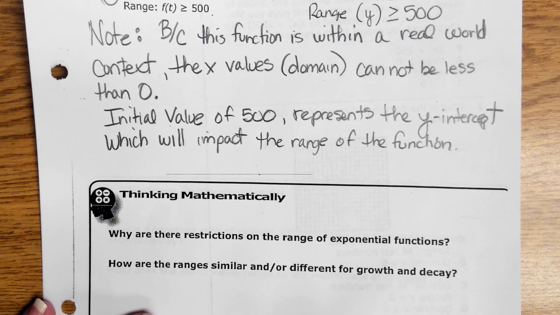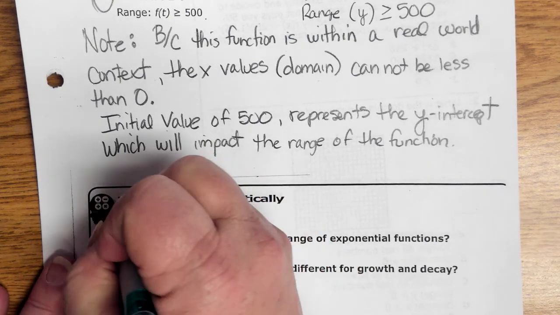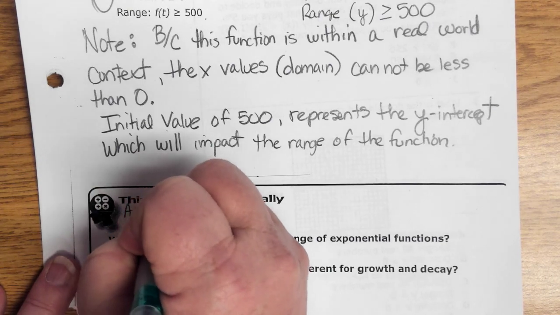Why are there restrictions on the range of exponential functions?